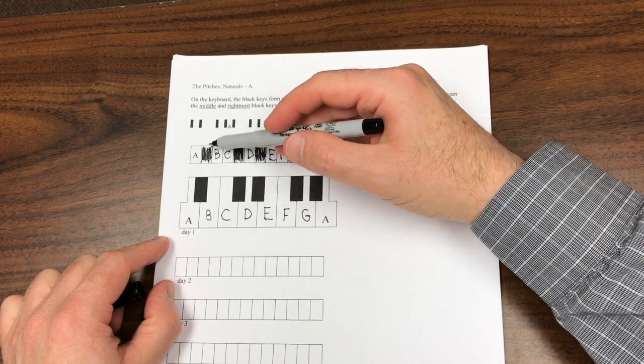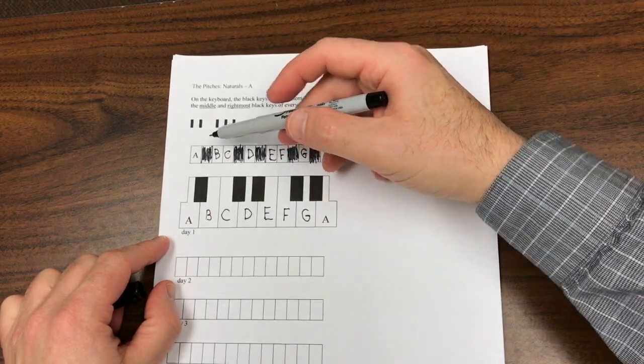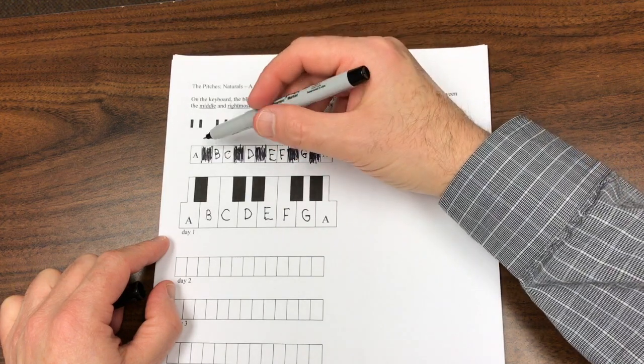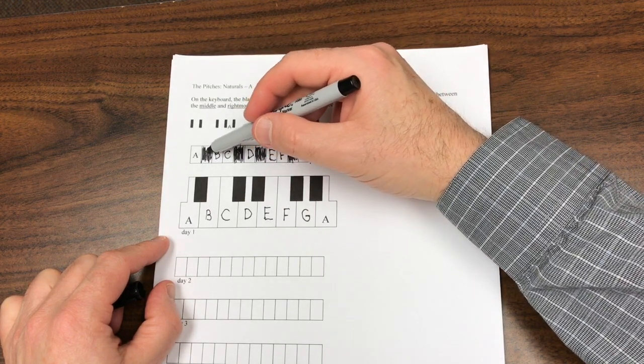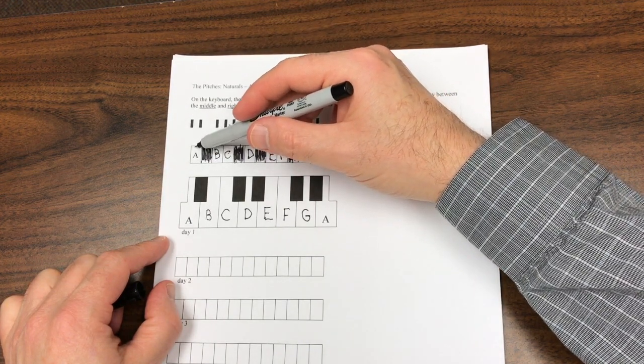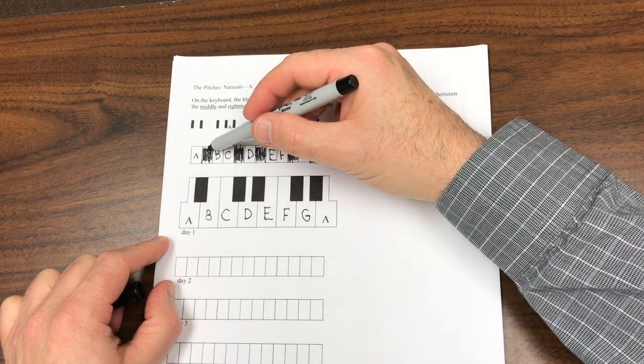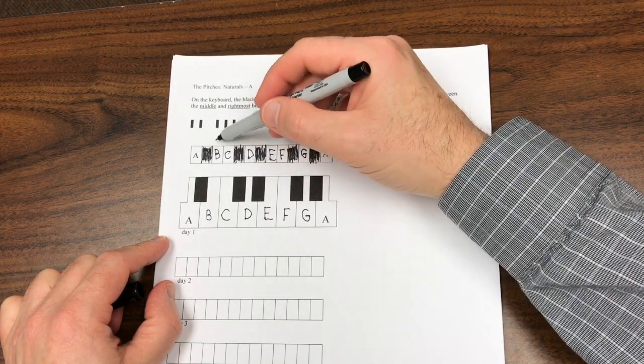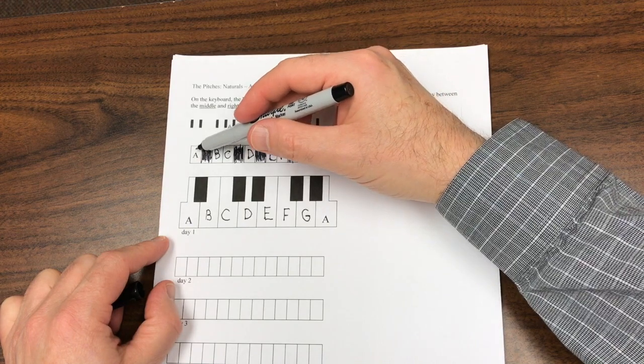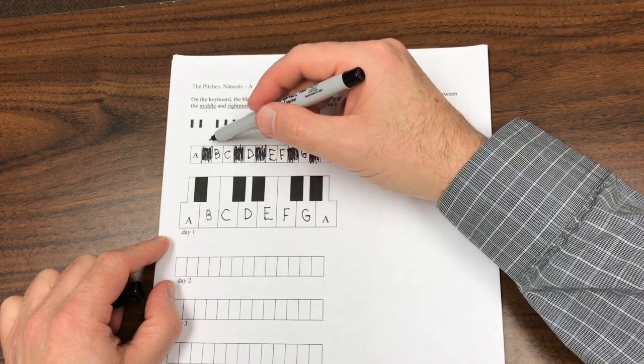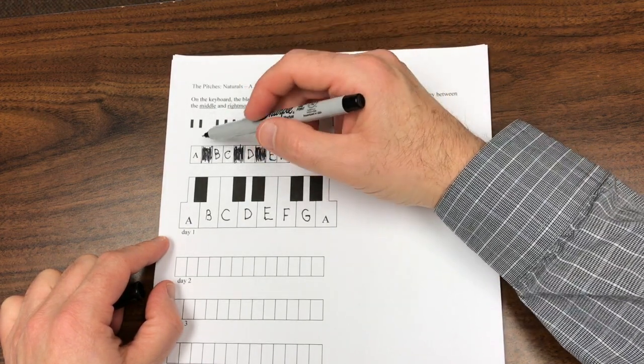And you remember, if 2 keys are adjacent to each other, it doesn't really matter what color they are, white keys or black keys, then they're a half step apart. And 2 half steps equals a whole step. So like from this A to this black key is a half step, and from this black key to this B is a half step, but from the A to the B, that's 2 half steps, 1, 2, so that's a whole step.